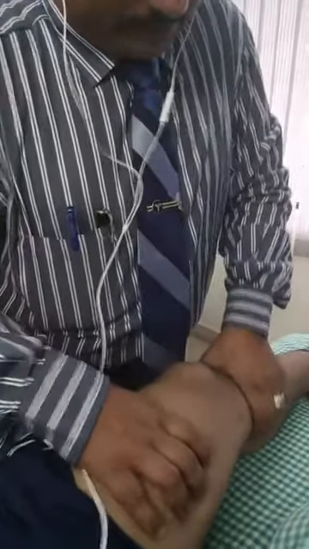I'll place the camera in a more visible area so that it is more clear. Yes, so now you can see the tibial tuberosity is here. I have stabilized above the knee joint, the distal posterior aspect of the thigh, and I am giving the anterior to posterior glide, with the various grades, grade 1, 2, 3, 4.